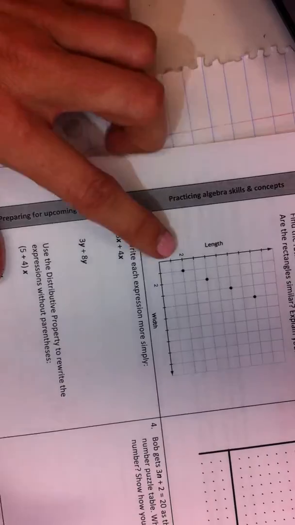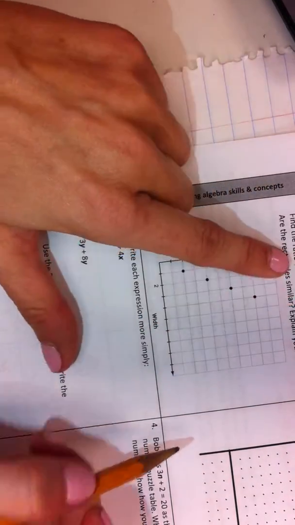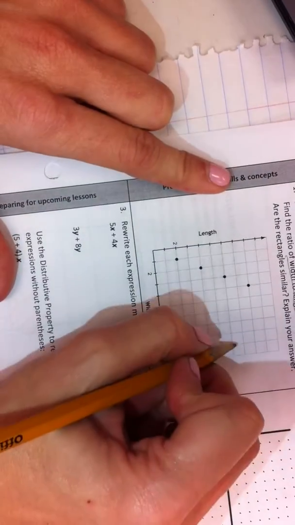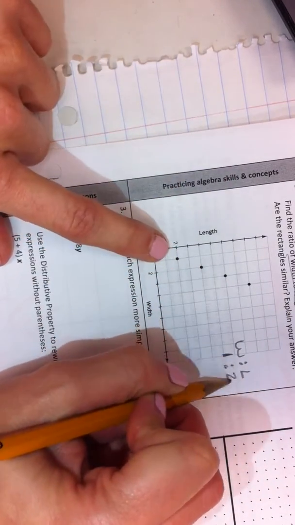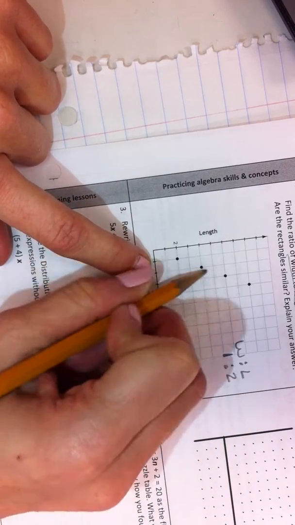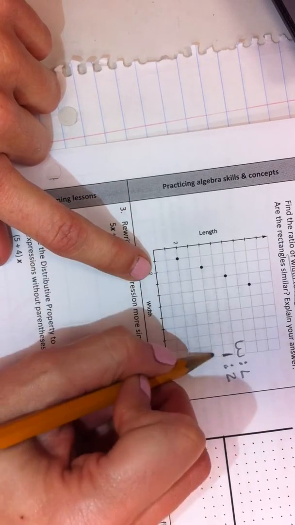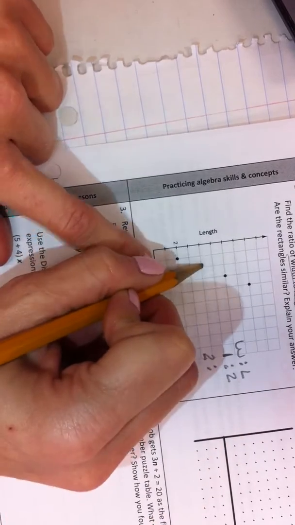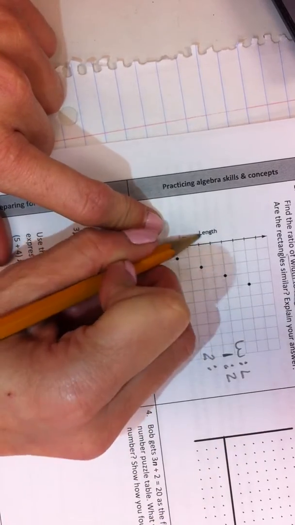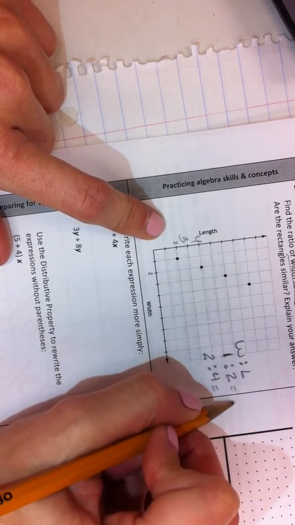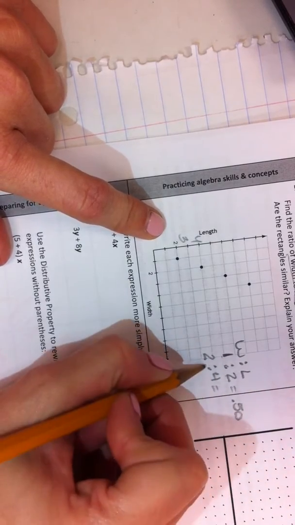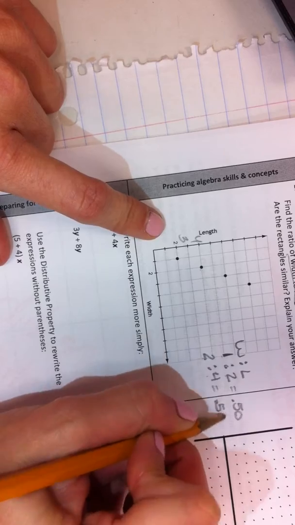All right, one thing on this, staying sharp. For the ratio of width to length, you want width to length. The width of this one is 1, and the length is 2. The width of this one is 2. The length of this one is 2, 3, 4. So let's look. 1 divided by 2 is 0.5. 2 divided by 4 is 0.50.